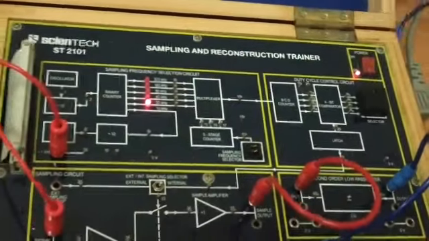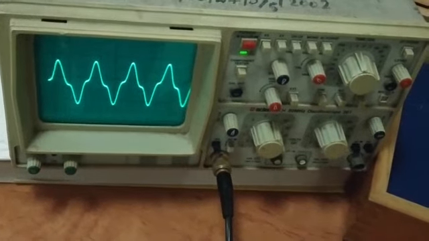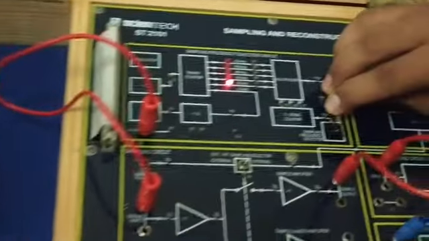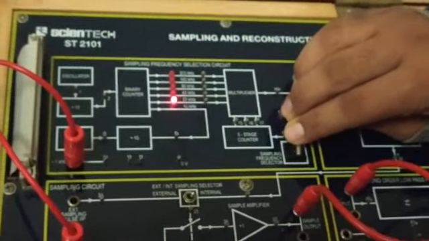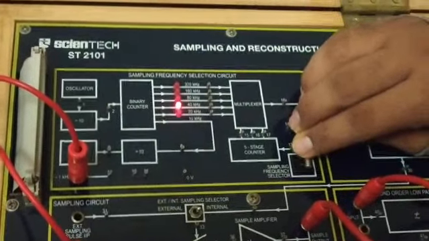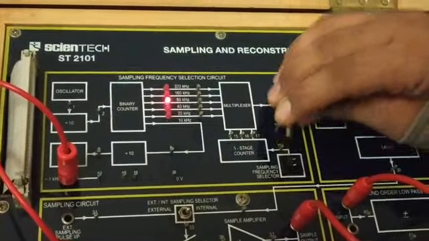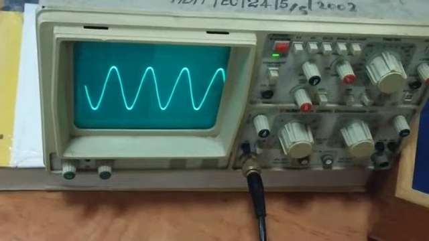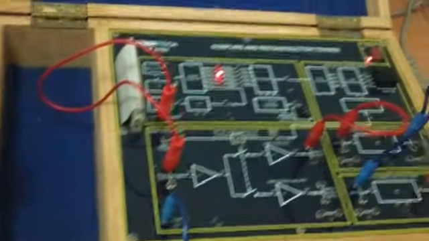Let's say I am making it 20 kilohertz, then my output will be like this in the normal sampled version. Now if I make it 40 kilohertz, we will see the output. It is a kind of perfect sine wave which we are getting, because the sixth order low pass filter reconstructs well.